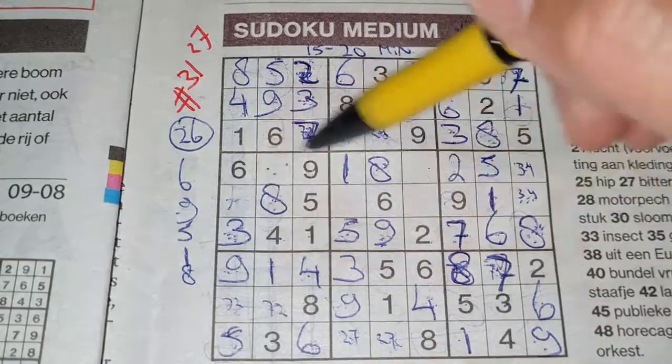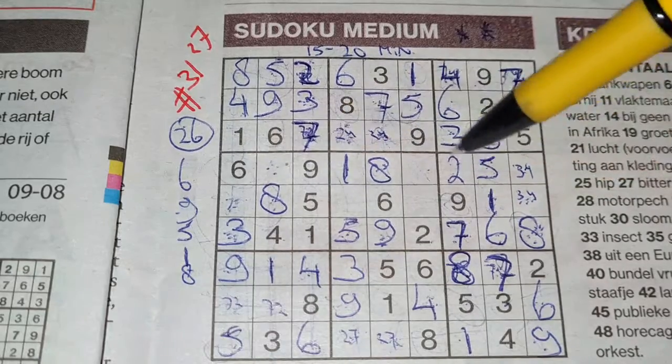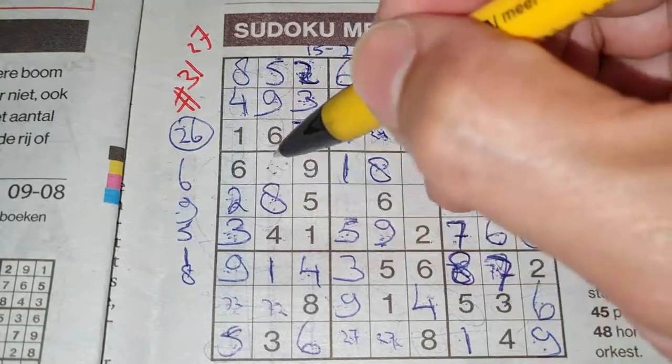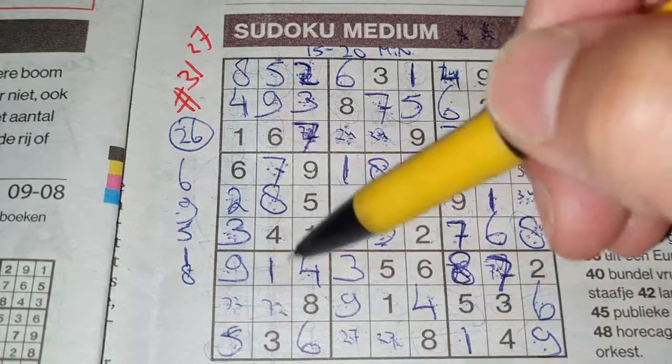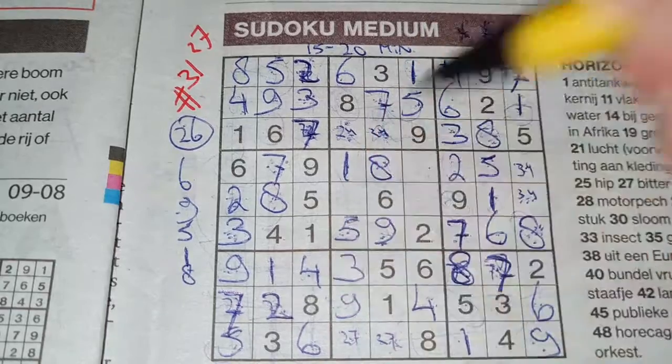2 missing numbers in this big square. 2 and the 7 are missing. 2 and the 7. We see here 2, no 2 there. 2 should be here, and the 7 goes there. Now we have a 7 there. So this box can't be 7 anymore. That box should be a 7, and this box should be a 2.